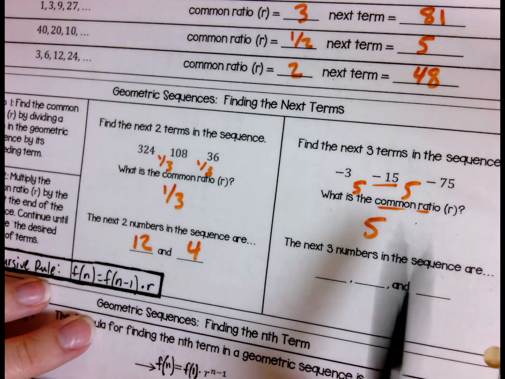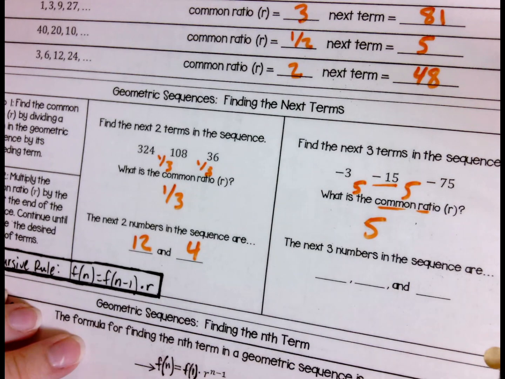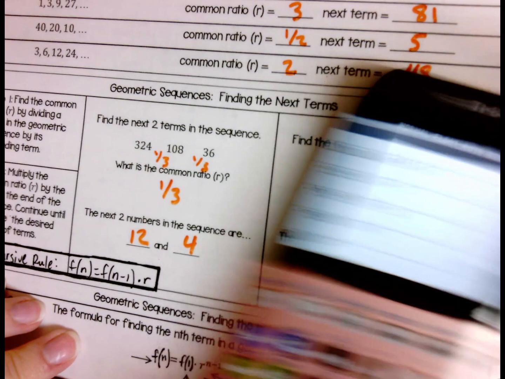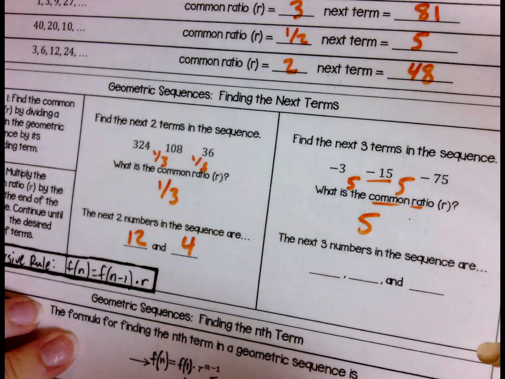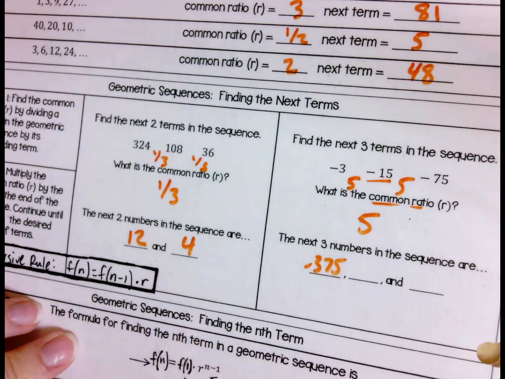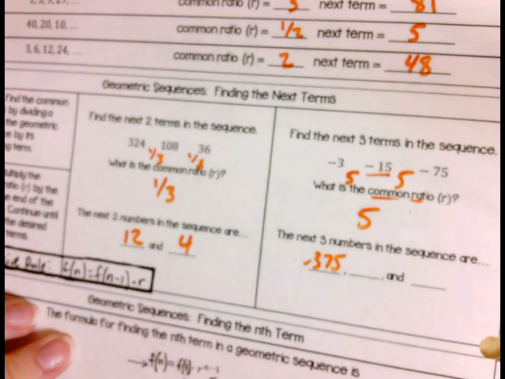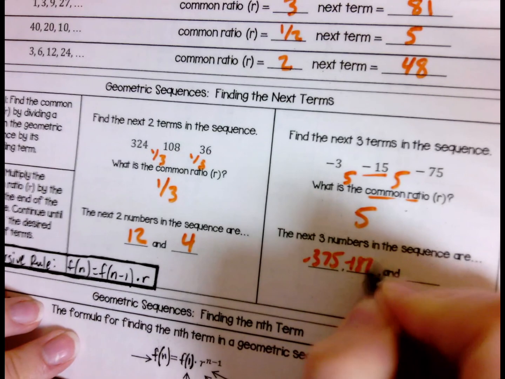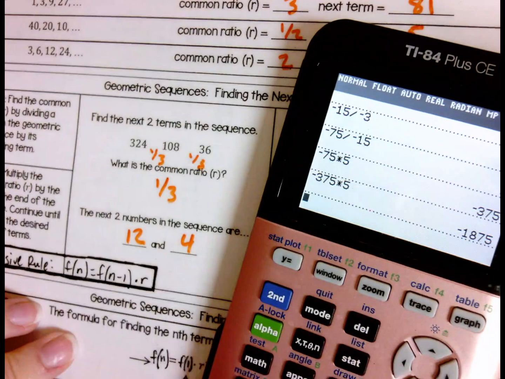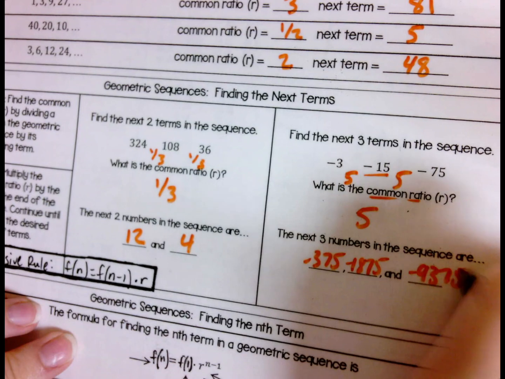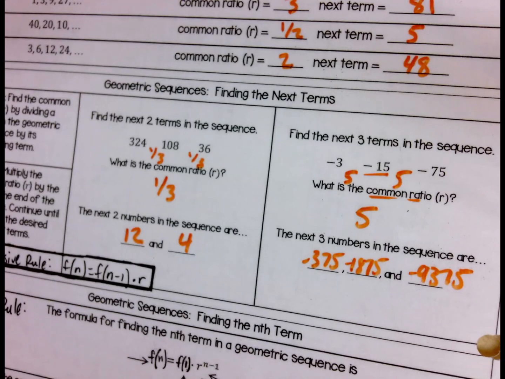So we take these next numbers and we multiply. We take the -75 and we multiply it by 5, and we get -375. And then we take -375 and we multiply it by 5, and we get -1875. And then we take that -1875 and we multiply it by 5, and we get -9375. Okay, and that's how we find the next terms.